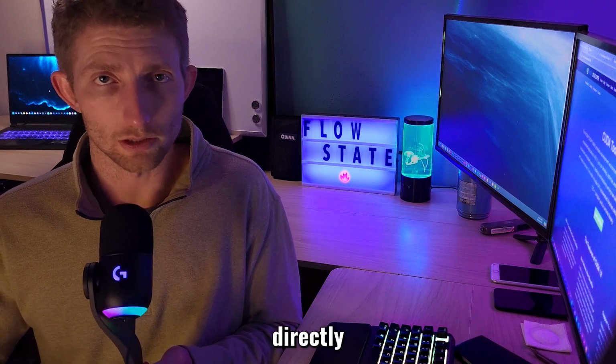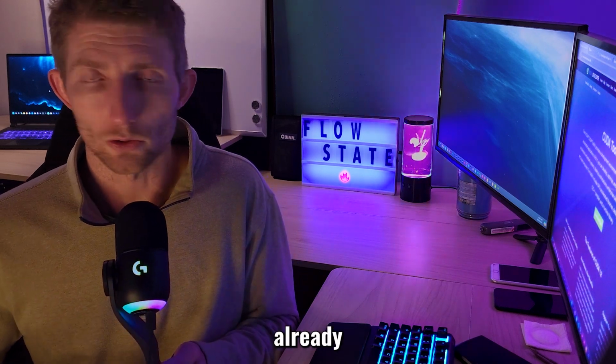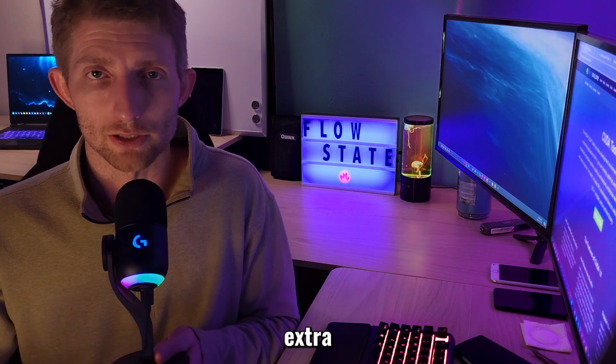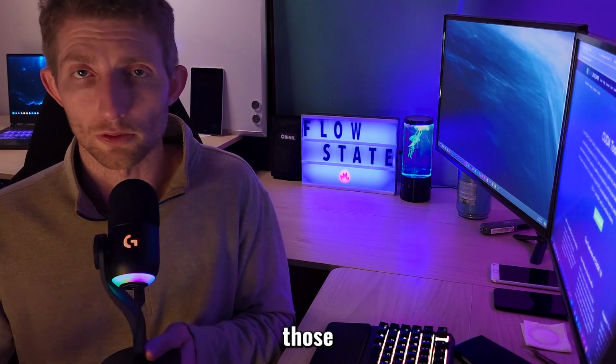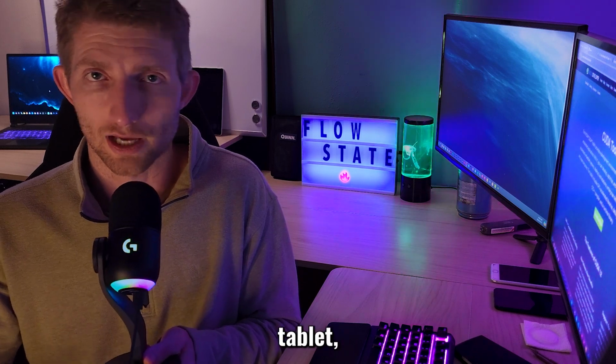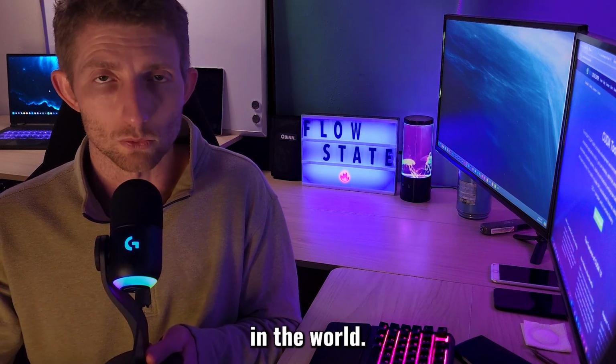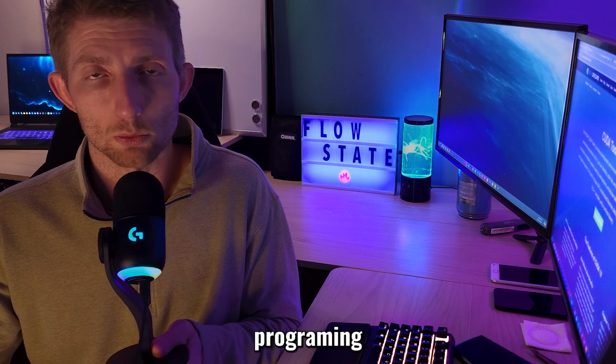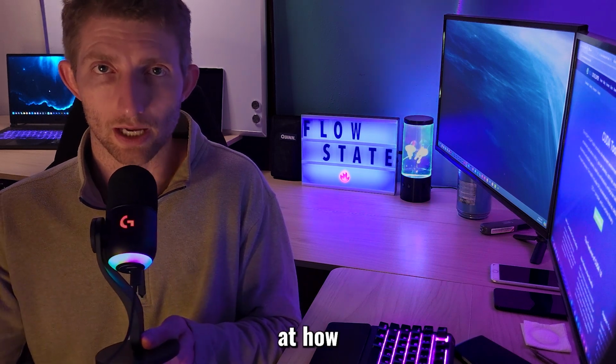like ChatGPT or Copilot. This is going to run directly on your computer in an interface that you're already used to, plus it'll come with a lot of extra features that you actually won't get with those online tools. Also, you'll be able to access this from your phone, tablet, or any other device anywhere in the world. And best of all, there is no programming required. So let's take a look at how to get this set up.